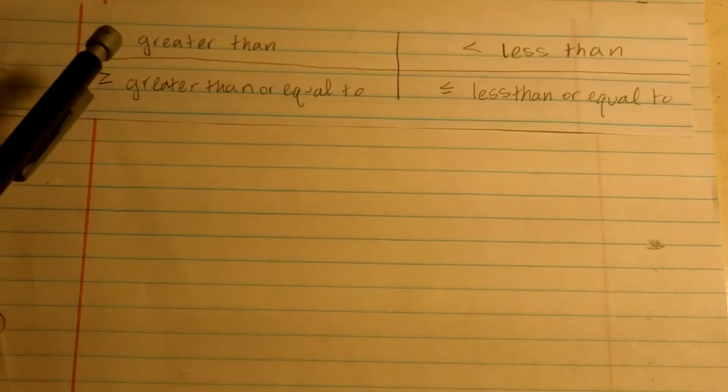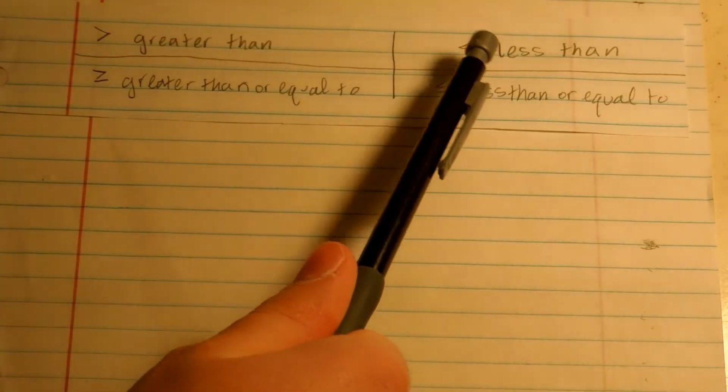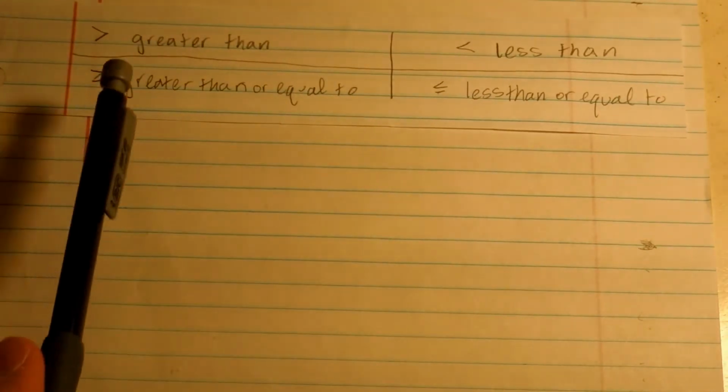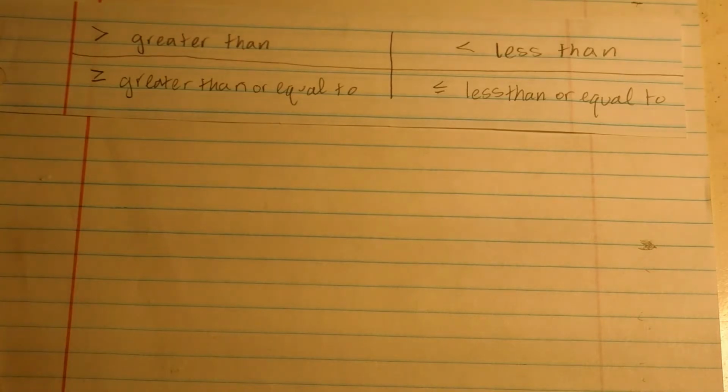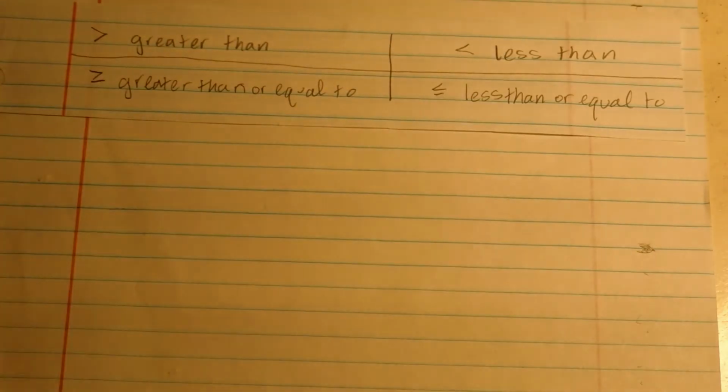Linear inequalities are any equations or problems that include the symbols greater than, less than, greater than or equal to, and less than or equal to. x plus 1 is greater than 2. The first thing I like to do is imagine that the greater than sign is an equal sign.